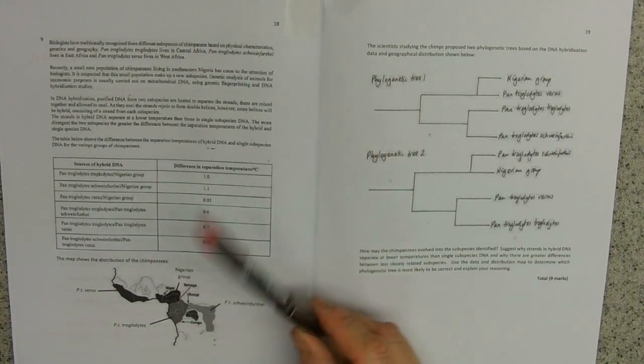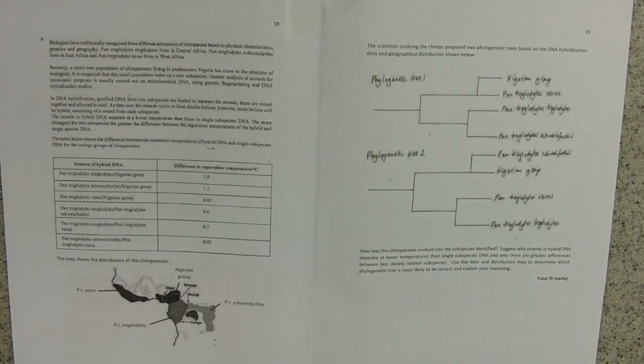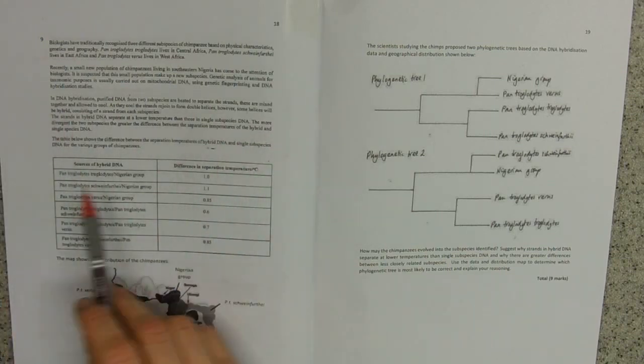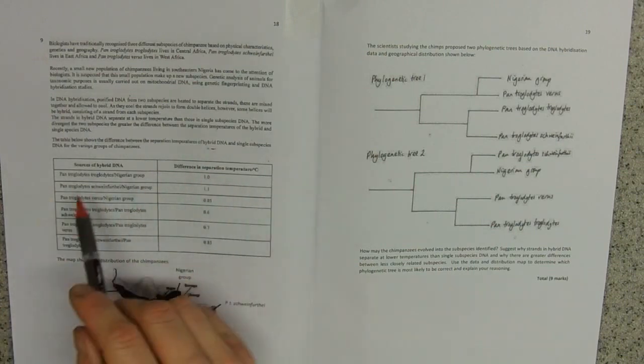And what they have done, they say we can use genetic fingerprinting and so on to look at differences between them, and another technique that you might not know a lot about, DNA hybridization, that we'll talk about. And there are some results.